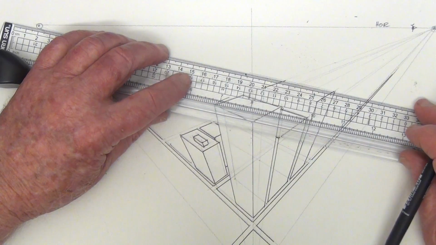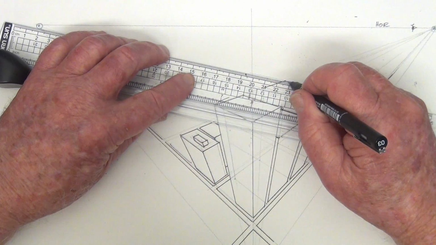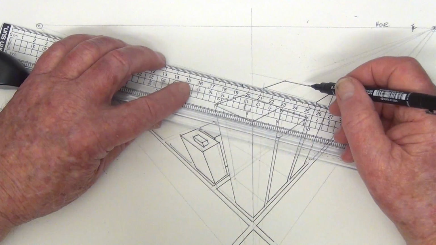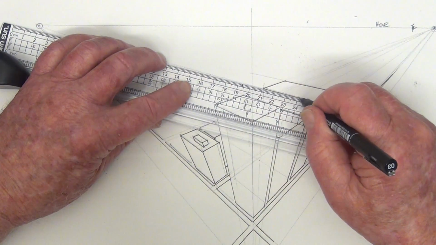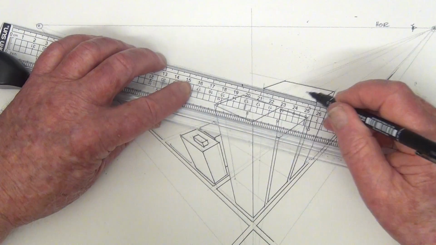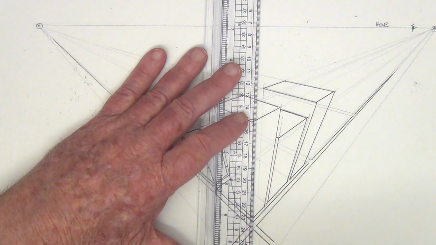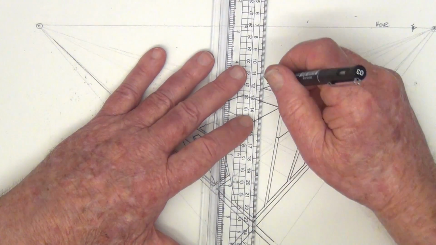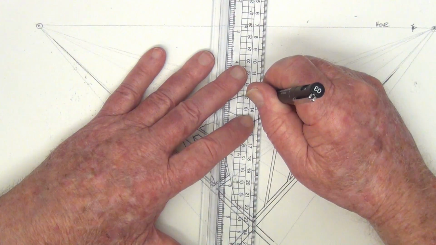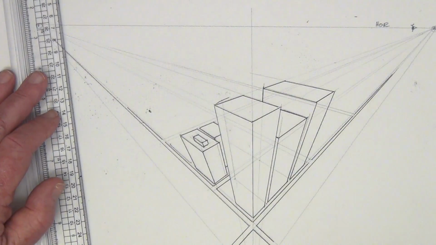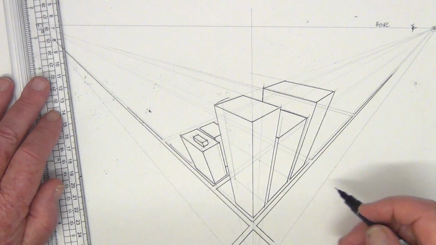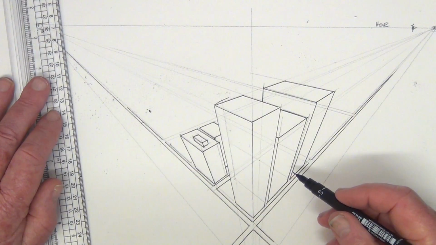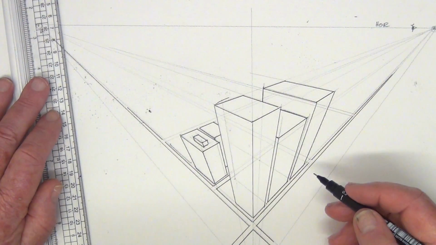Got that one. Join these together. There to there. There we have that building. And later on we will add all the little windows, etc. for these.